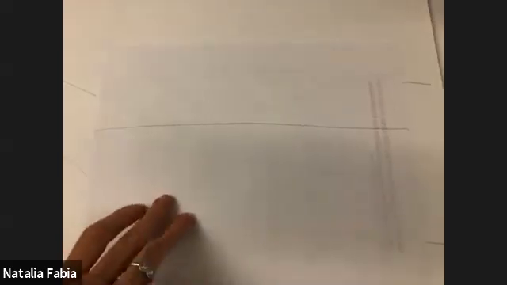And then could you do it again? I don't see what you did. I just did a straight line. Oh, okay. It's just a straight line a little above the middle. And then a hill right here. A curve.